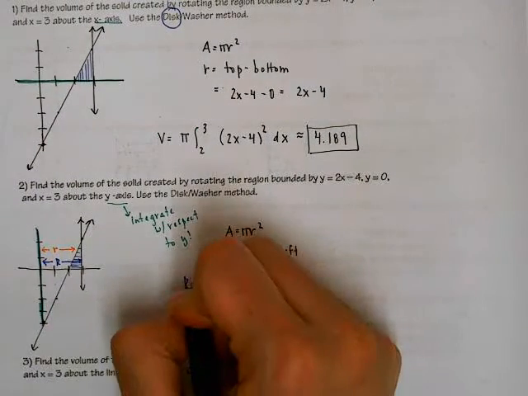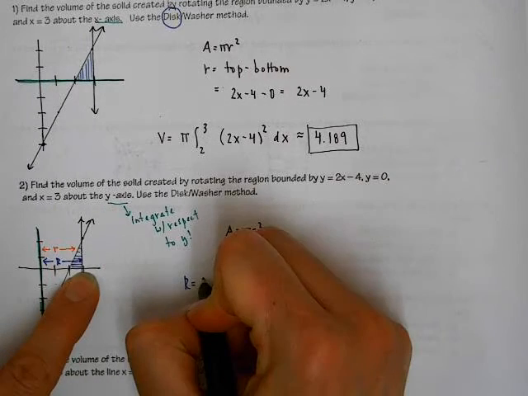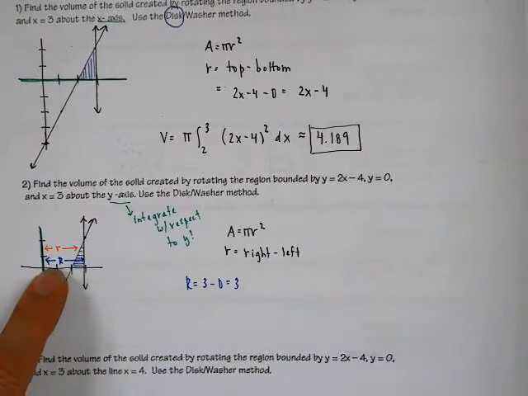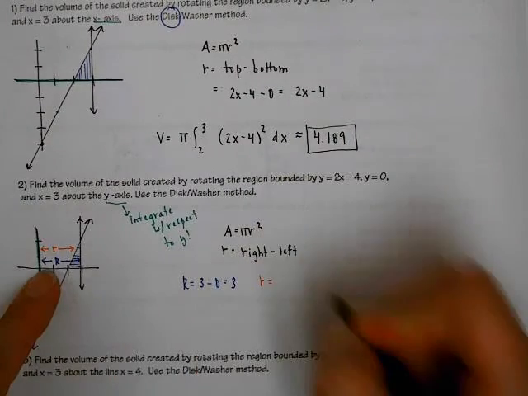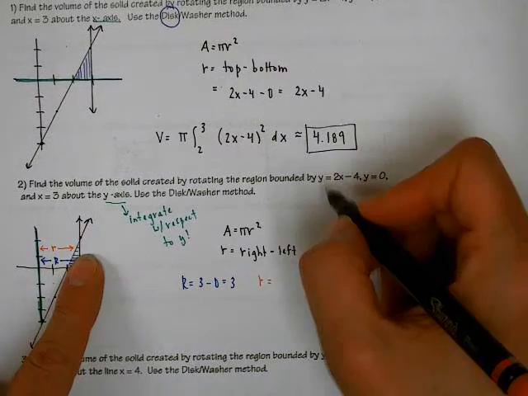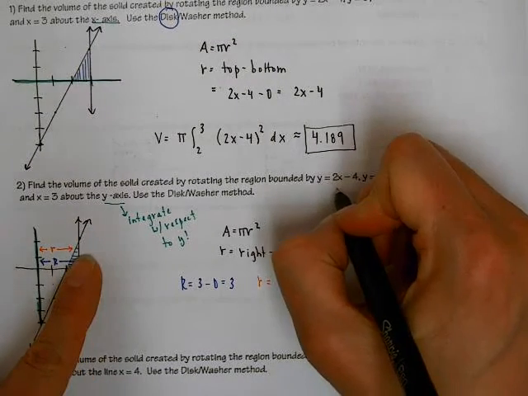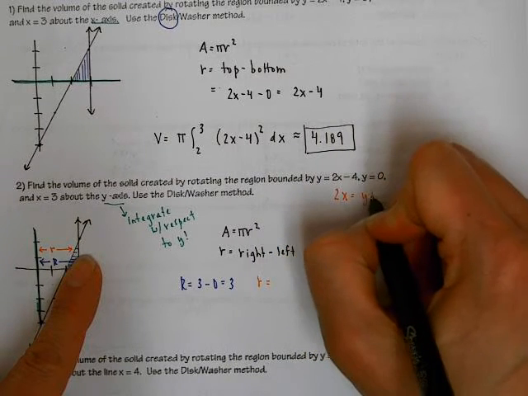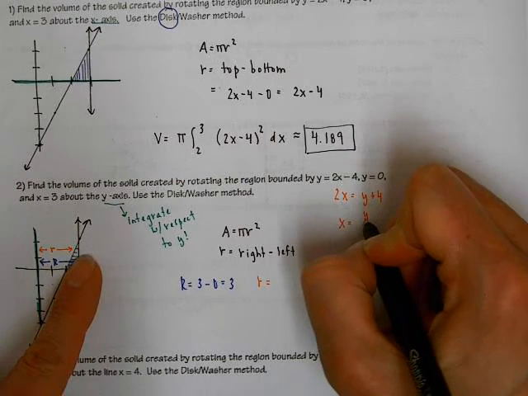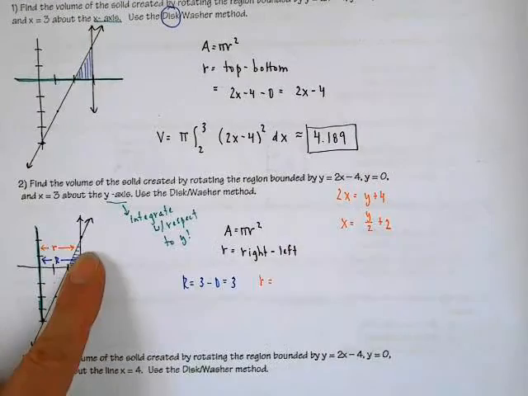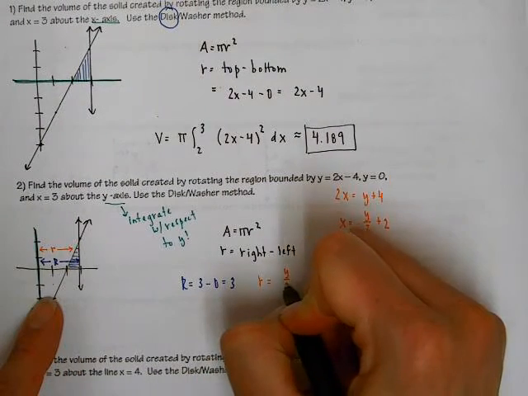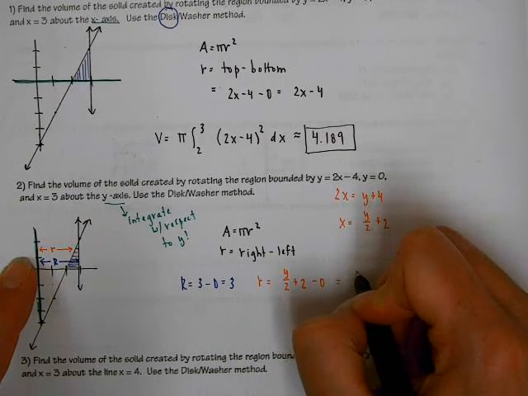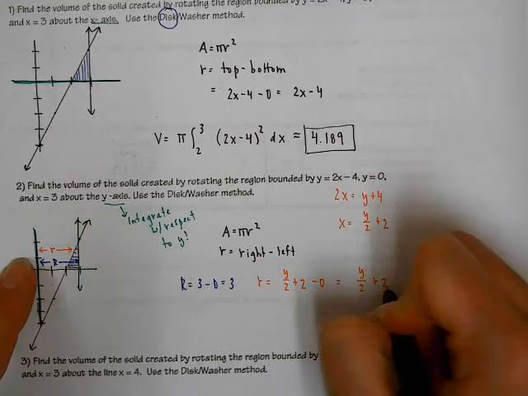For my big R, the right boundary is x equals 3. The left is x equals 0, so my big R is just 3. For my little r, well, it's this line, but I need it with respect to y. I need to solve for x. So I get 2x equals y plus 4, which means x equals y over 2 plus 2. So now my right boundary is that function, y over 2 plus 2. My left is still x equals 0. So my little r is just y over 2 plus 2.